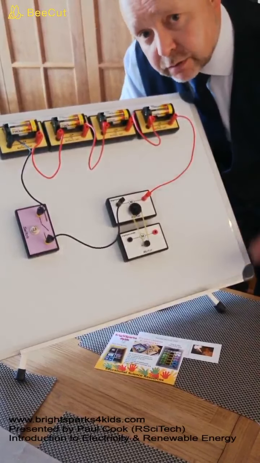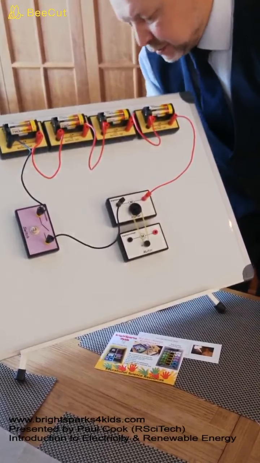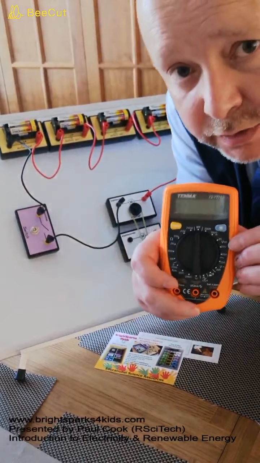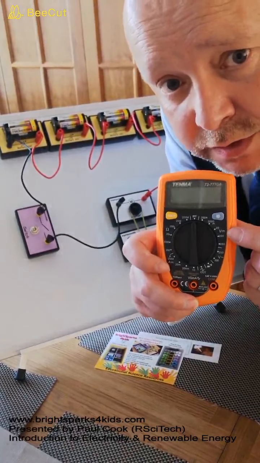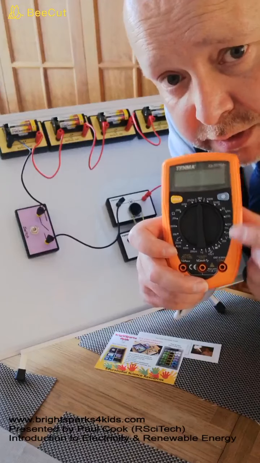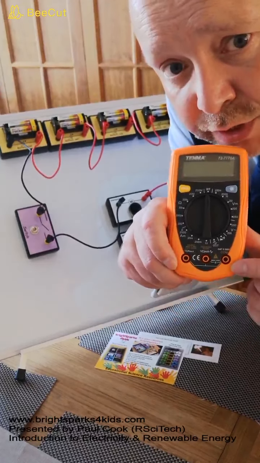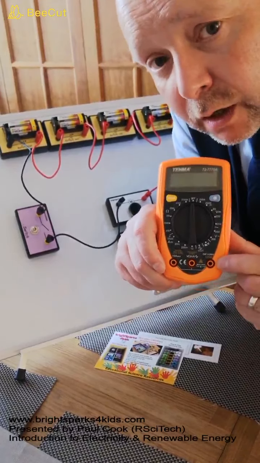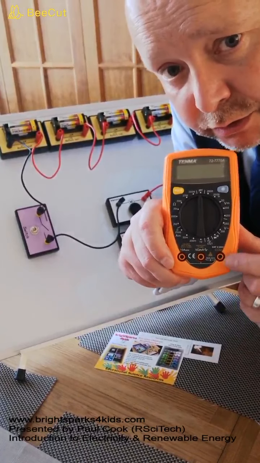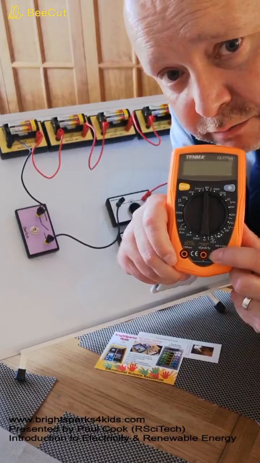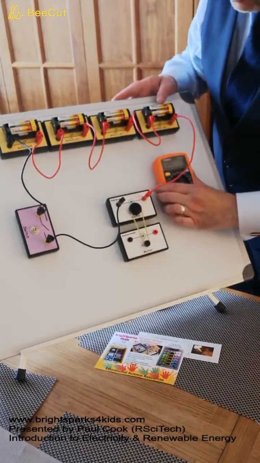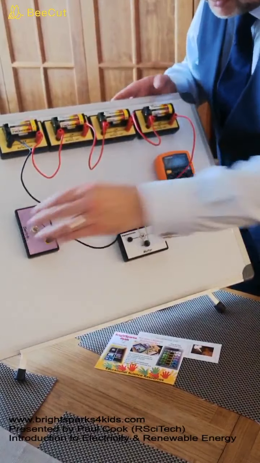So let's measure the output, and we're going to do that using a multimeter. So here's our multimeter. You can see that we have a volts DC scale here, and we're going to use the 20 volt setting, and you can see that we have 3 sockets, one marked COM, and we always put a lead into COM when we're connecting our multimeter to a circuit, and the other socket we're going to use is the volts, ohms and milliamps socket. Let's switch our engine off.